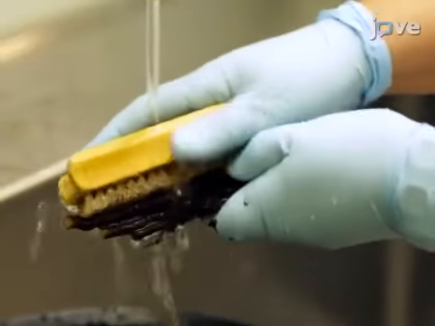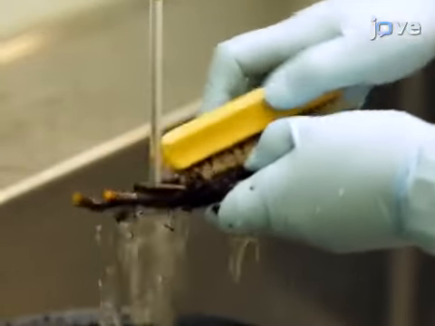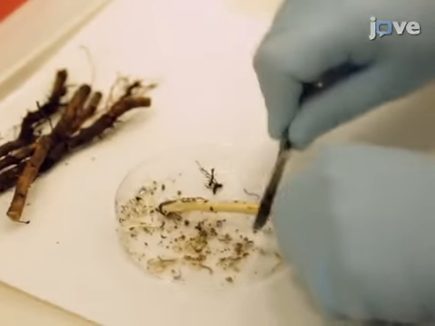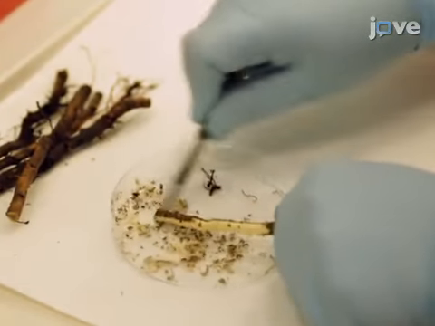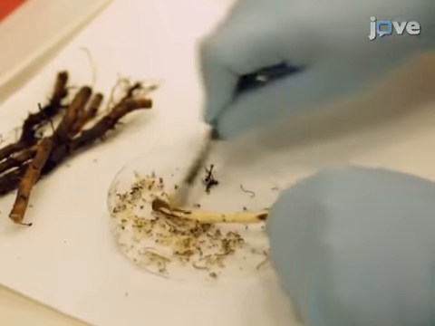Rinse the root samples with water to remove the soil. Then transfer the samples into a sterile petri dish and use a sterilized scalpel to remove the root epidermis and the cortex.